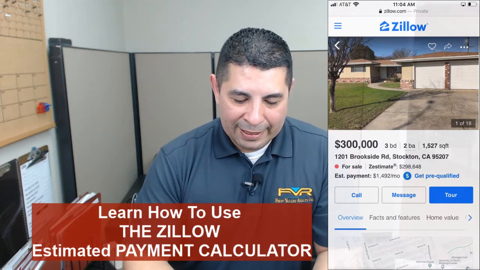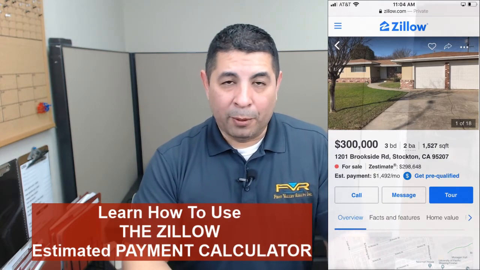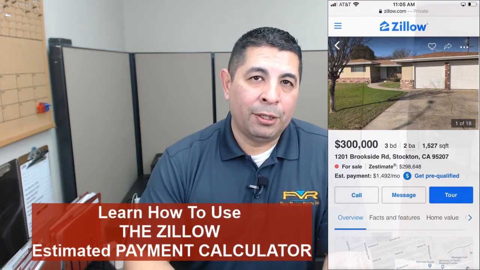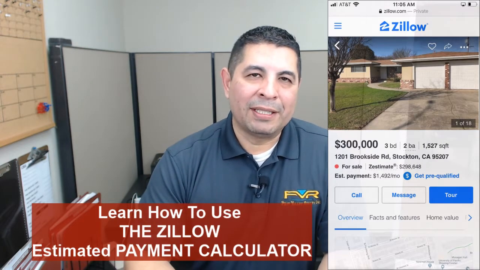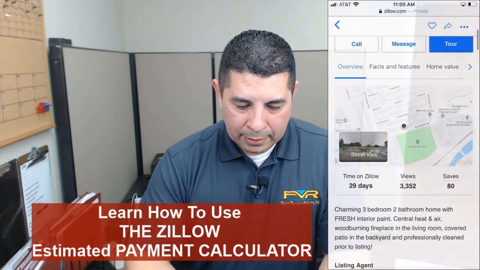So what I mean by that is that most of these calculators or these calculations are done with you putting down 20%. For the most part, first-time home buyers are not going to put down 20%. They don't have 20%. They have less than that. And this is where we start. This is where I show them how to make that change so they know exactly how much their payment's going to be.